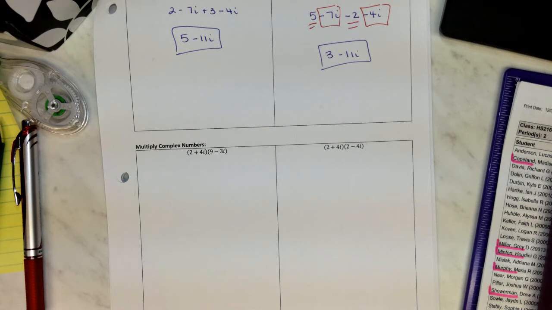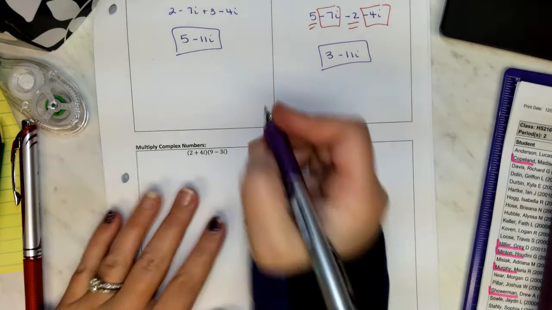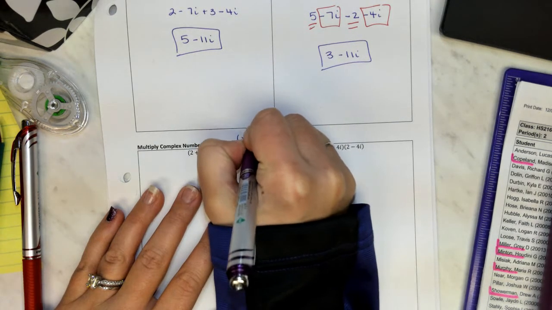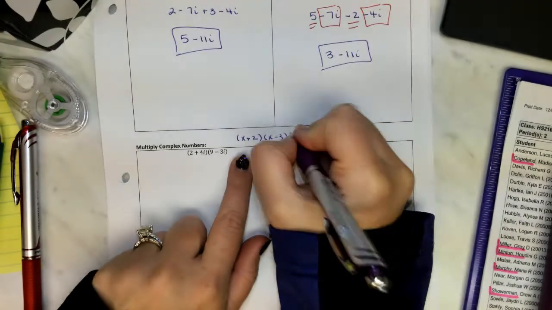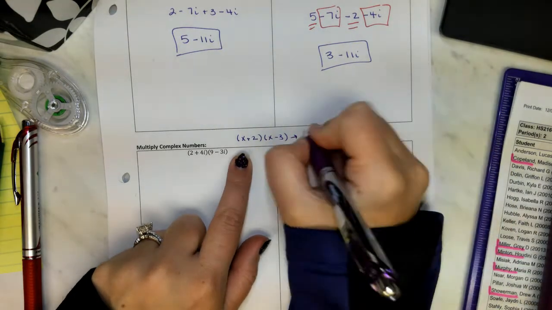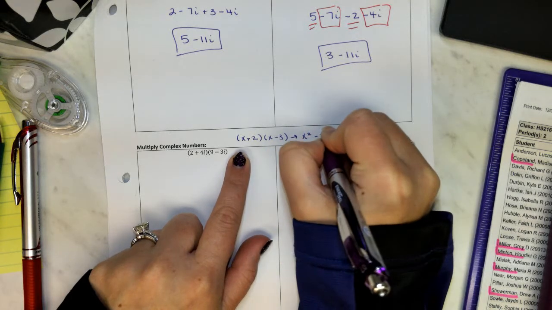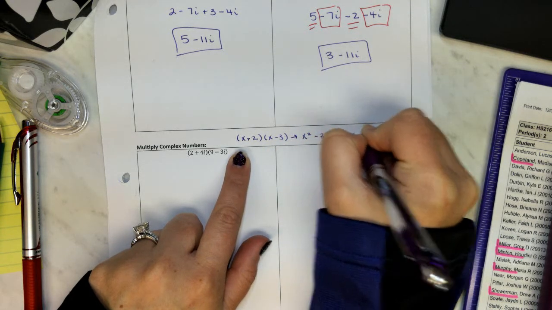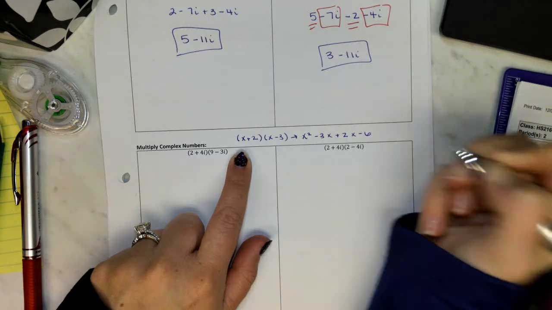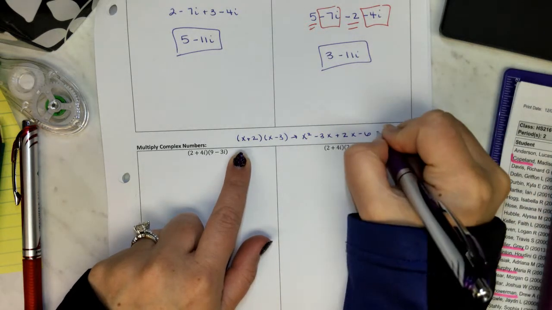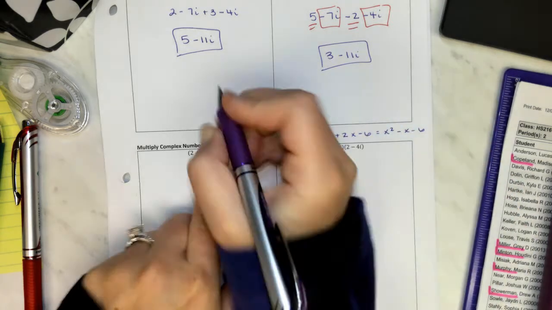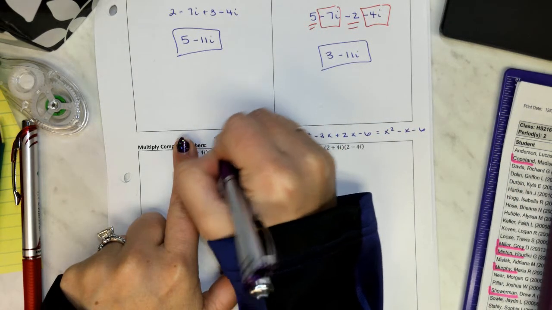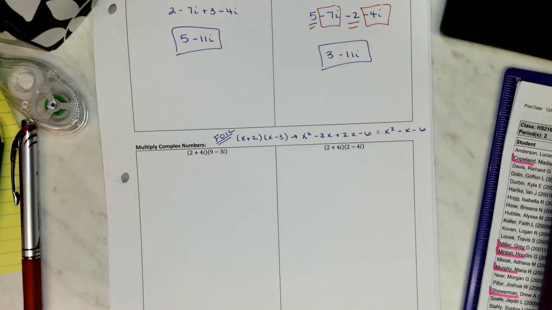Multiplying complex numbers is no different than if I were to give you something like x plus 2 times x minus 3. What we would do is we would FOIL, and we would get x squared minus 3x plus 2x minus 6. Combine like terms, and you'd get x squared minus x minus 6. So we FOIL. That's how you would do that.